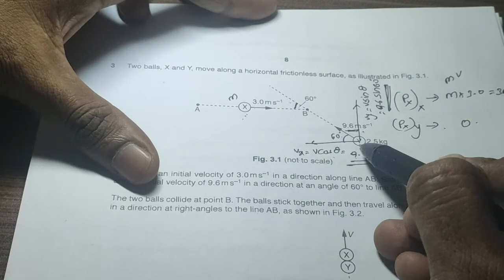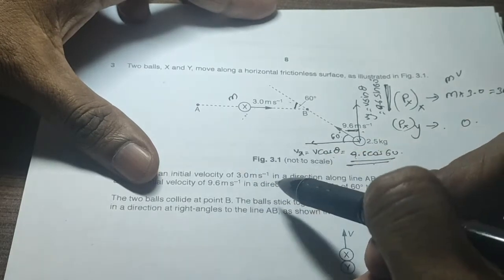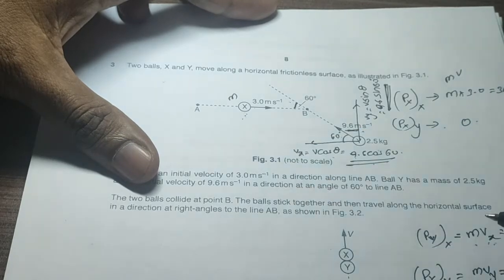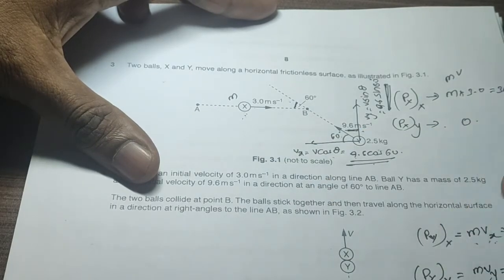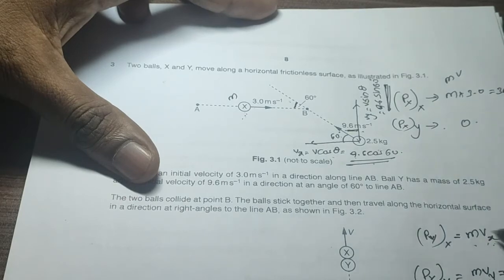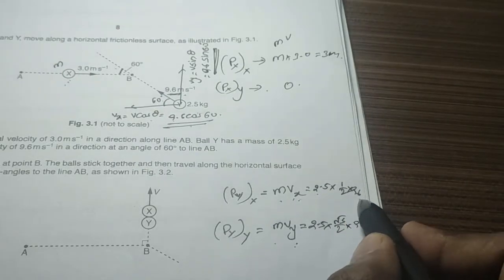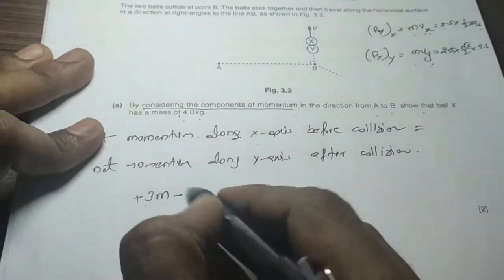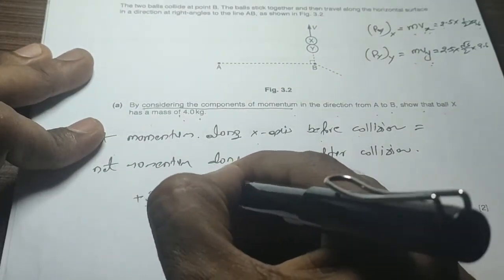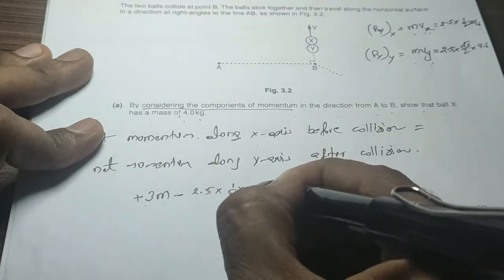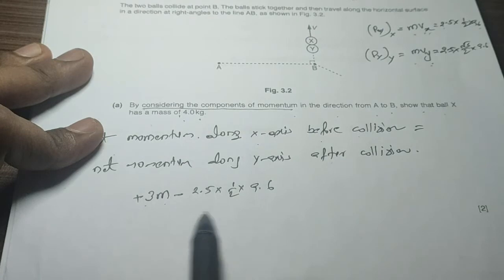The object is moving along the negative x-axis. The velocity component is along the negative x-axis. That's why the momentum will be mass times velocity in the negative direction. So what is that? 2.5 times half times 9.6, but it should be in the negative direction, right? So minus 2.5 times 1 over 2 times 9.6. That's the component of the momentum along the x-axis before collision.